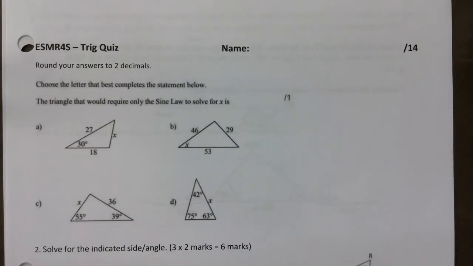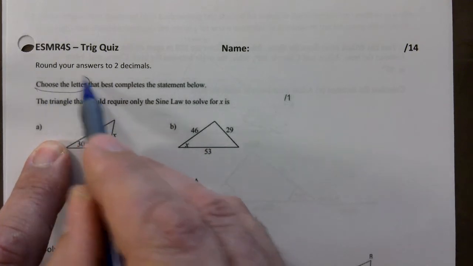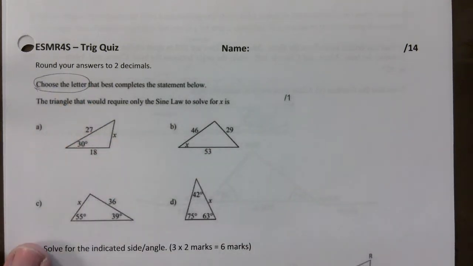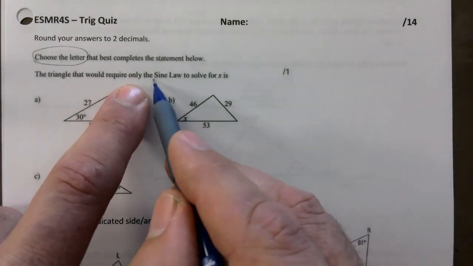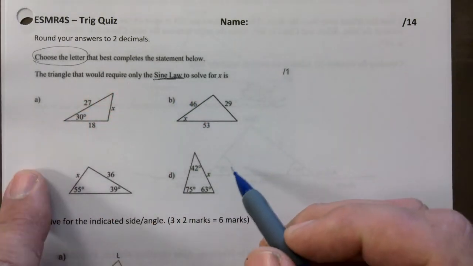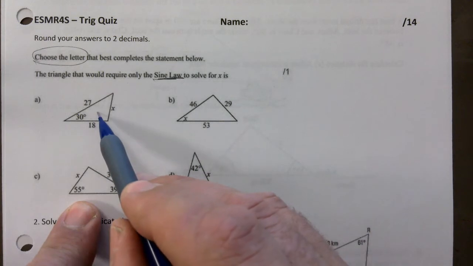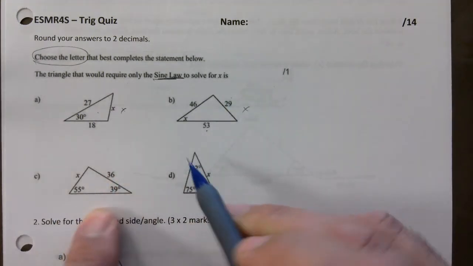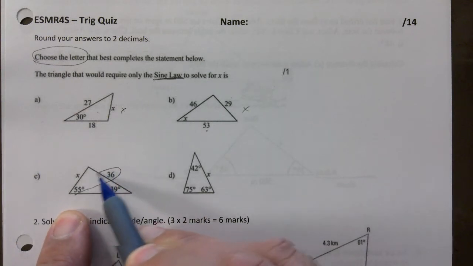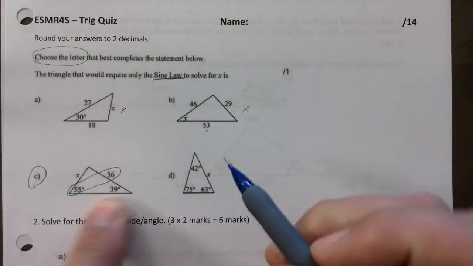So here we have this one. All it asks you to do is choose the letter that best completes the sentence. So the triangle that would require the sine law, there's only one. So this is an SAS, it's not it. This one is side, side, side, not it. You have a pair here. This is going to be the one.